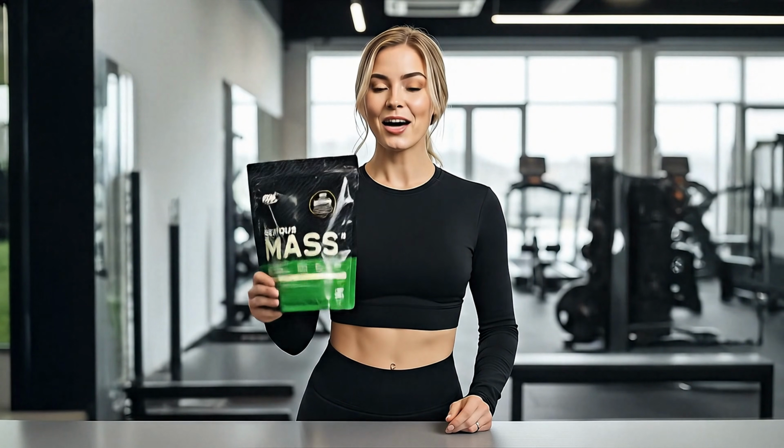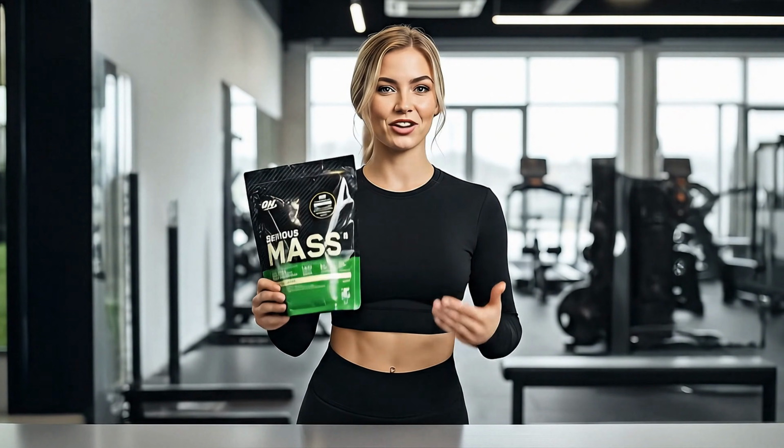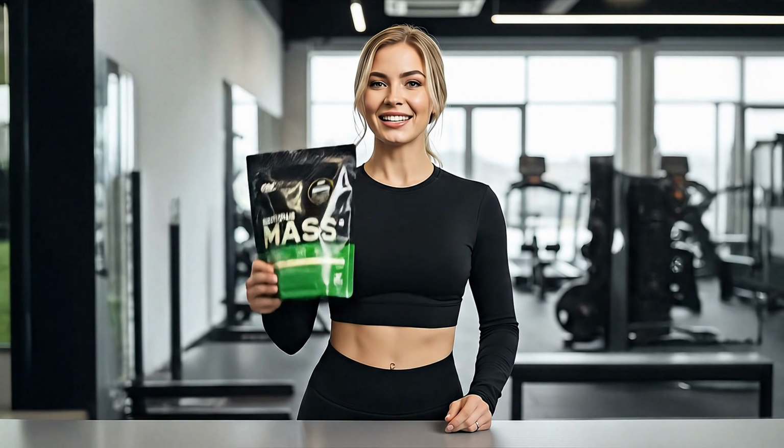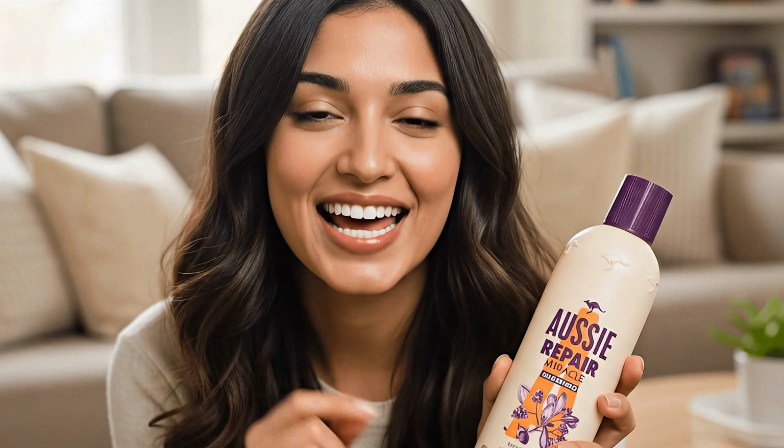This is my go-to protein for recovery. Clean, powerful, and perfect after every workout. And with the other models, you can do the same using your own narration. This little bottle is my hair's best mate. Soft, shiny, and smells so amazing.